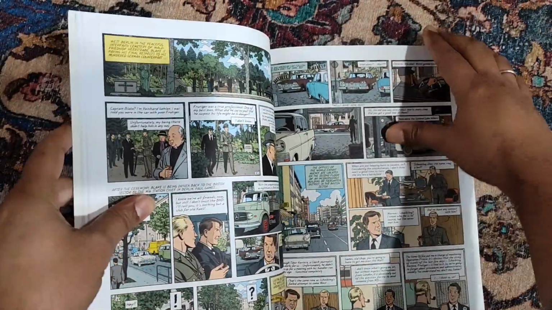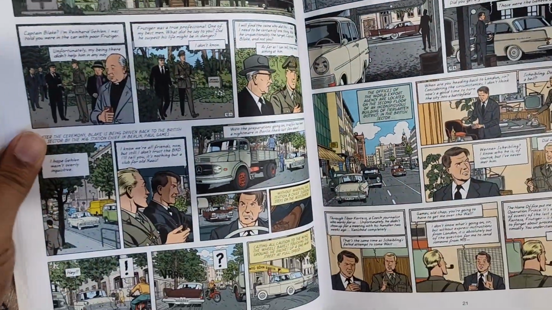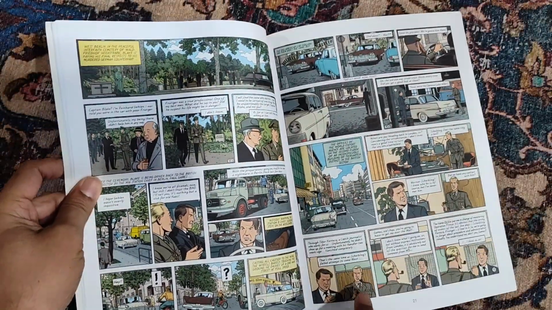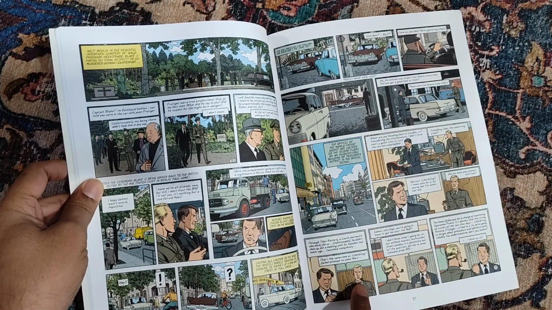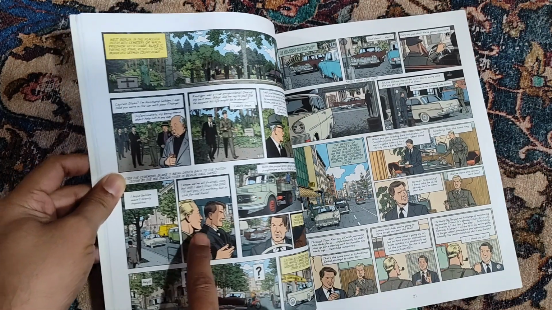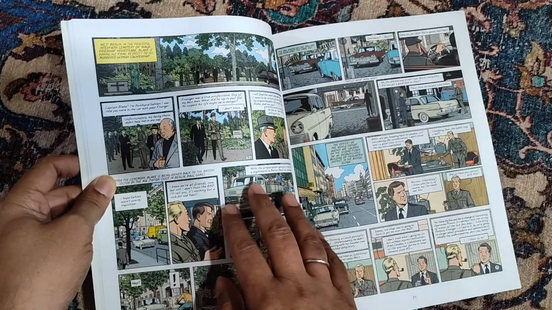And like I said, where is our character on this entire page? Is this Mortimer or Blake? Who is this? Or is this Mortimer or Blake? Where is our character?